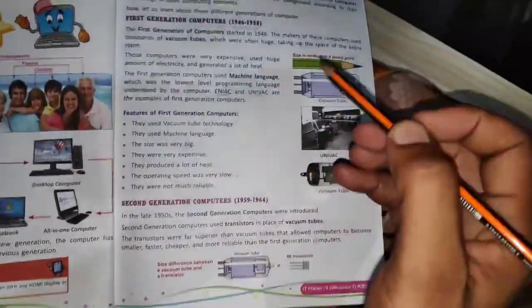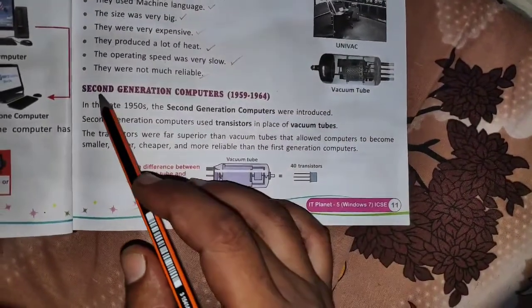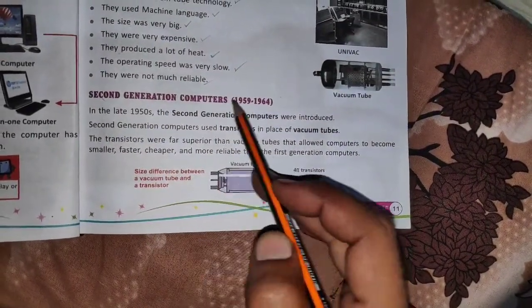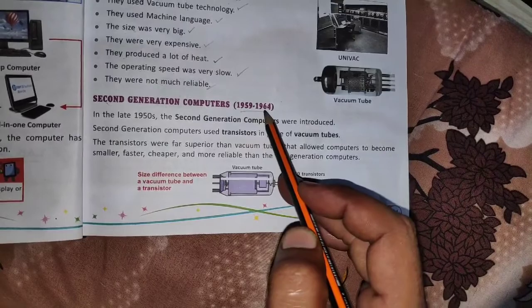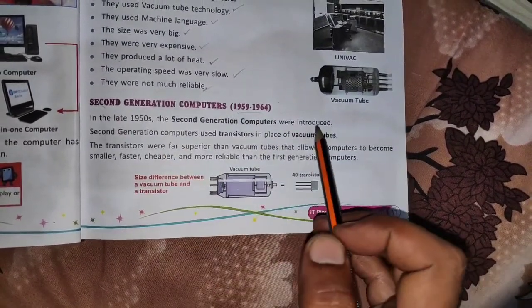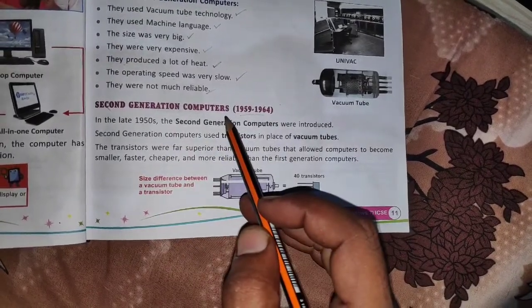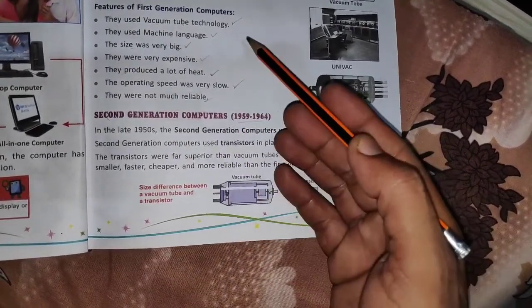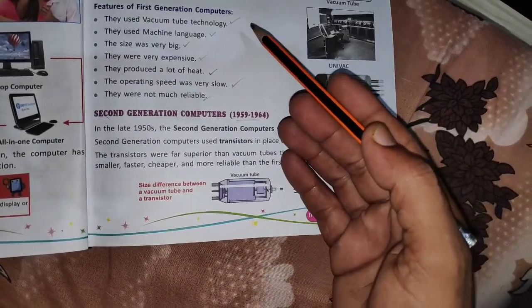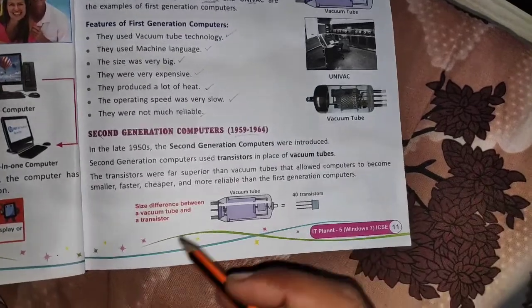After the first generation computers, that is after 1958, we have the second generation of computers, that is 1959 to 1964. So all the computers which were introduced during this time were of second generation. Now let's see what is the technological advancement from first generation to second generation.